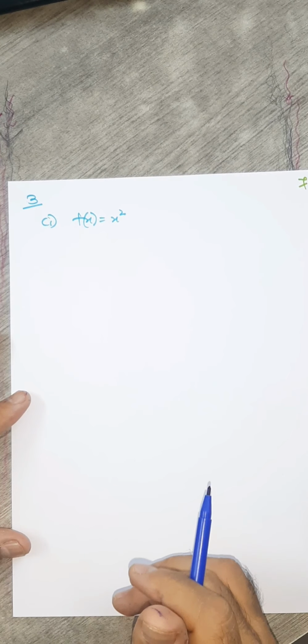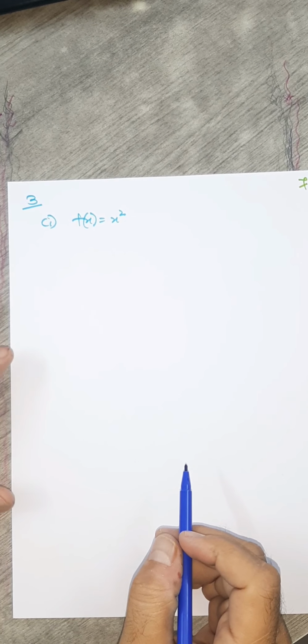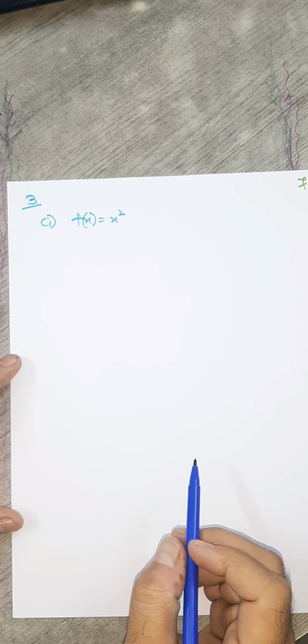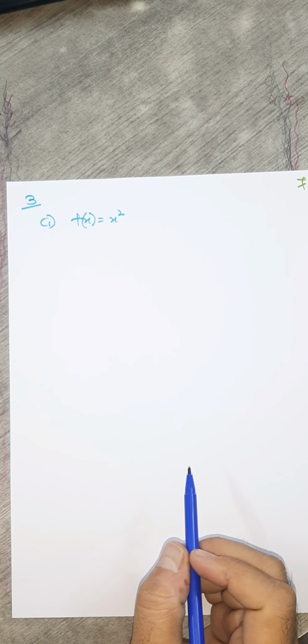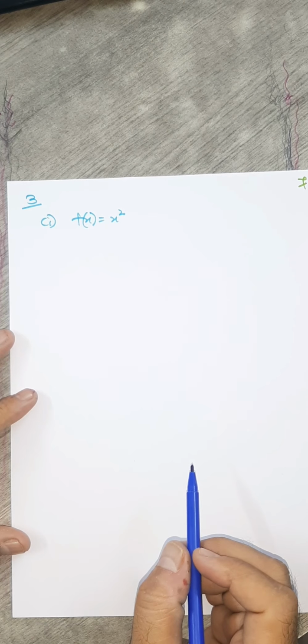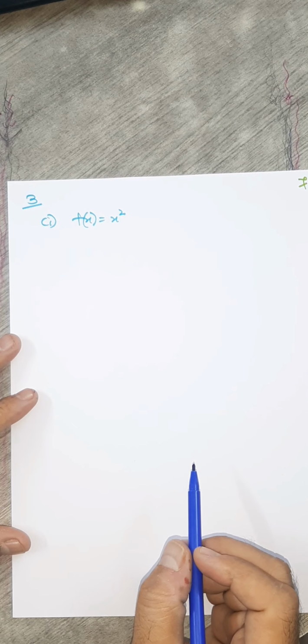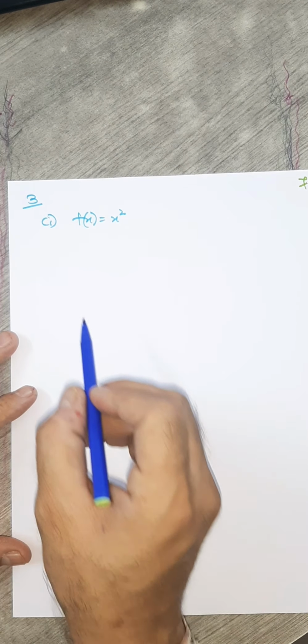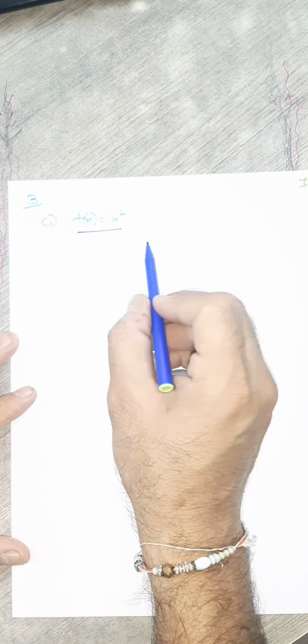In question number 3, you are asked for local maxima and local minima, if any, for the following functions. And also get the local maximum and local minimum values. Okay, so your first function is this.